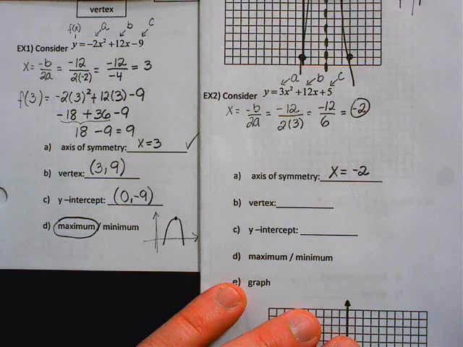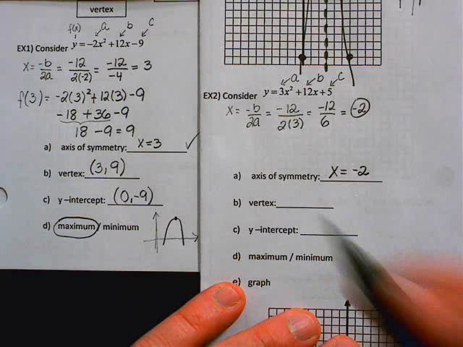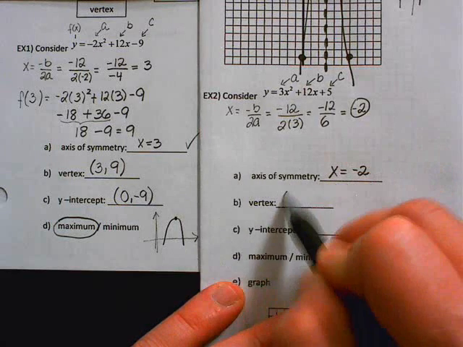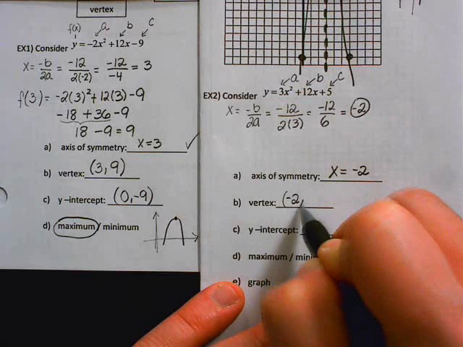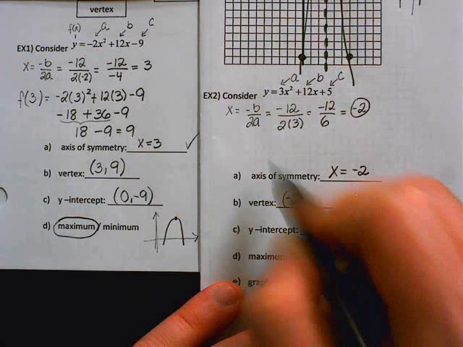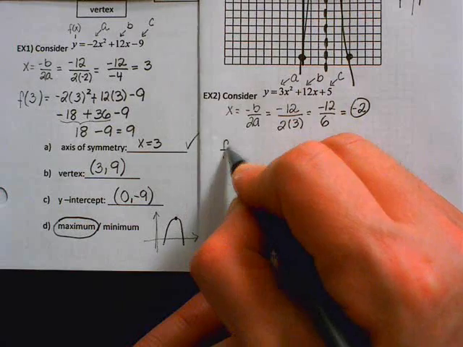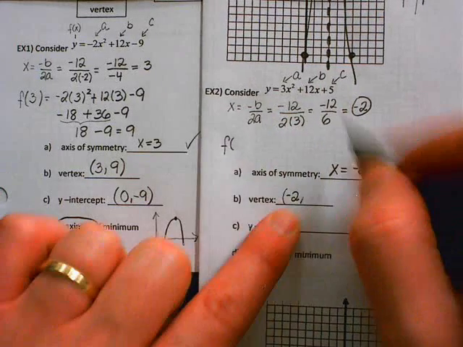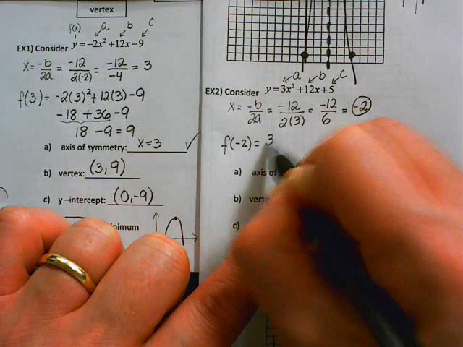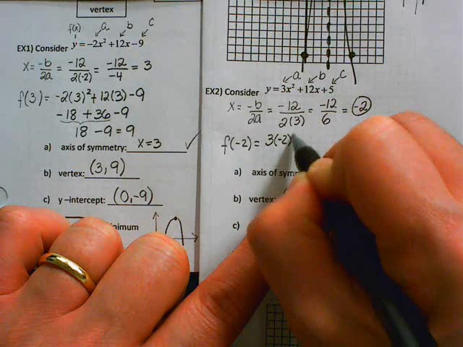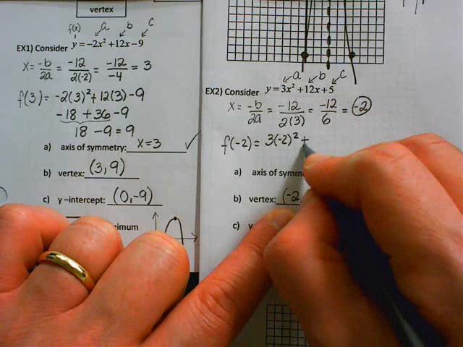Very well. So that means my axis of symmetry is going to be x equals negative 2. Now let's find our vertex. Okay, our vertex, what we're going to do for x is negative 2. But for the y here, we need to do some calculations. So we're going to do f of negative 2. So basically copy the function. But instead of x, we're going to use negative 2. And make sure you put the parentheses.